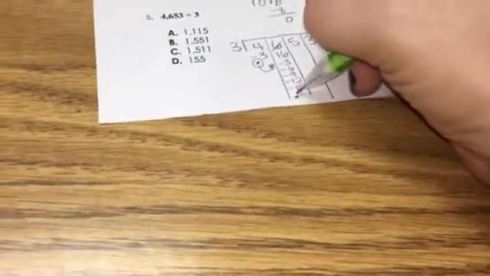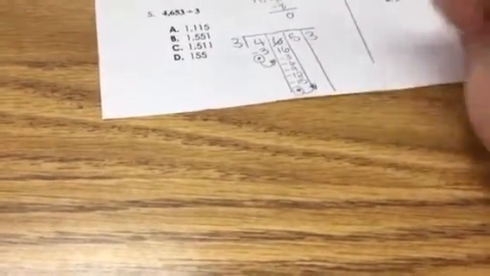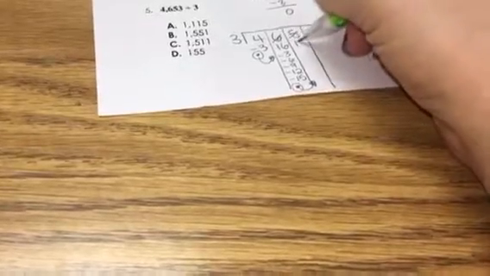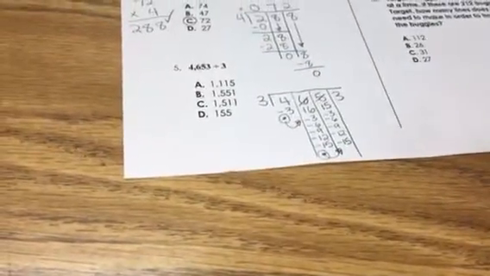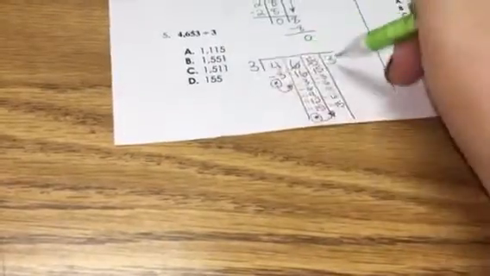So again, we cannot have this 1 left over, so we'll circle it and regroup it. This 5 becomes a 15. 3, 6, 9, 12, 15. We don't have any left over. And then 3 can go into 3 exactly 1 time.